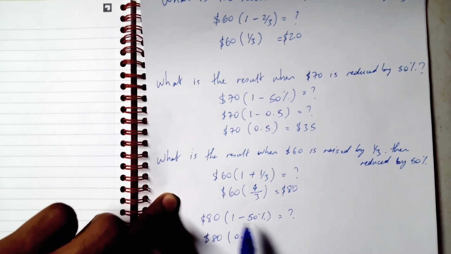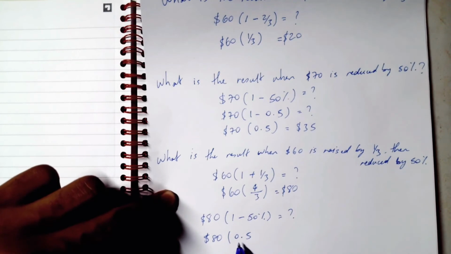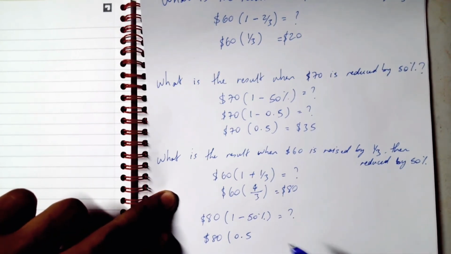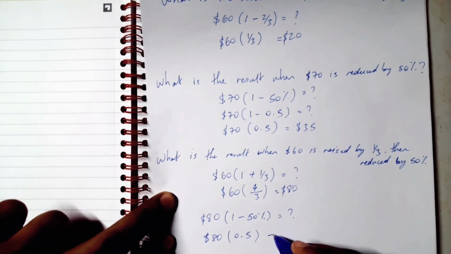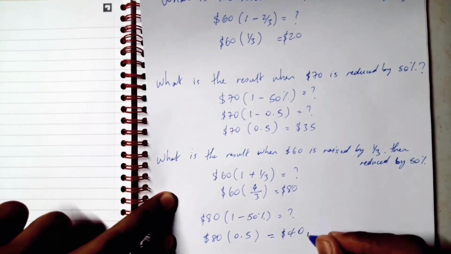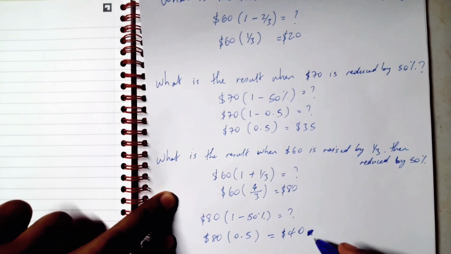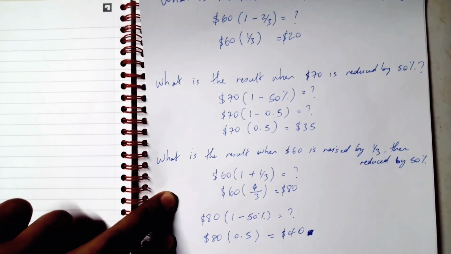Well, 1 minus 50% is 1 minus 0.5, which is actually 0.5. I think we can skip that step now, which is equal to $40. And this means we're finished. This shaded square box means we're finished.